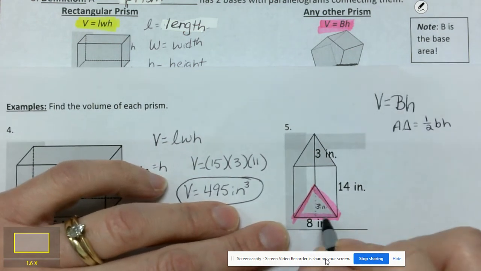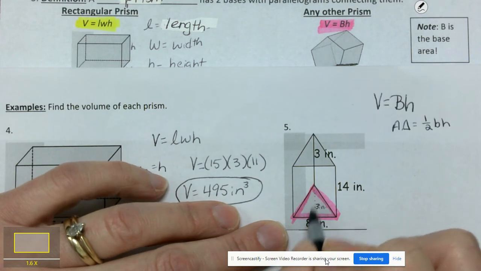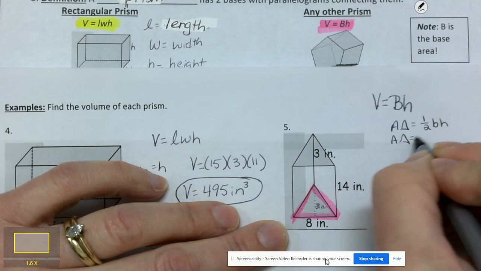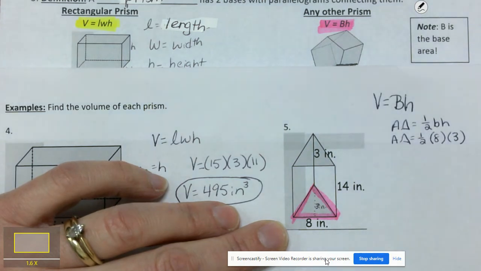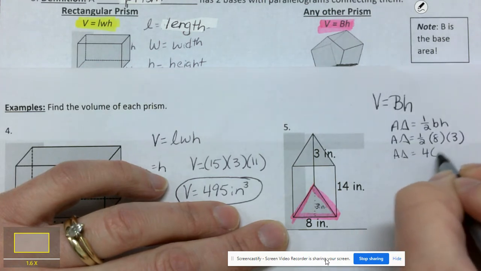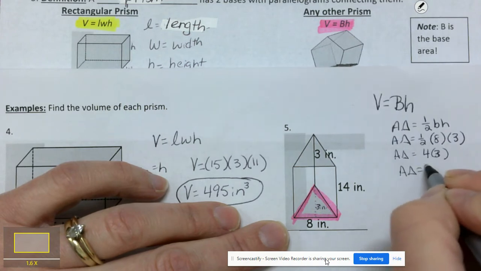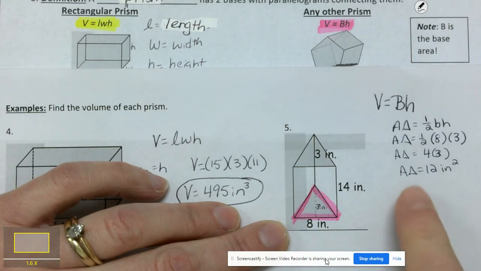Okay, now my base here is going to be 8, and my height is 3. So the area of the triangle is going to be 1/2 the base, which is 8, times the height, which is 3. Well, half of 8 is 4, and then 4 times 3 would be 12. So the area of my base is 12 inches squared.